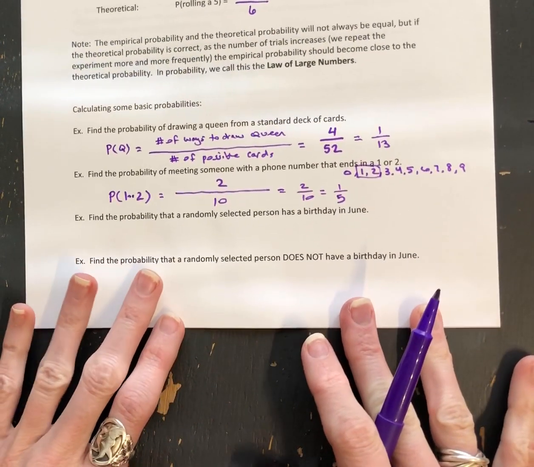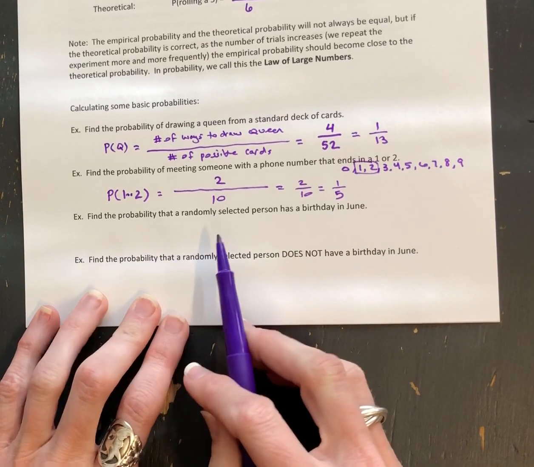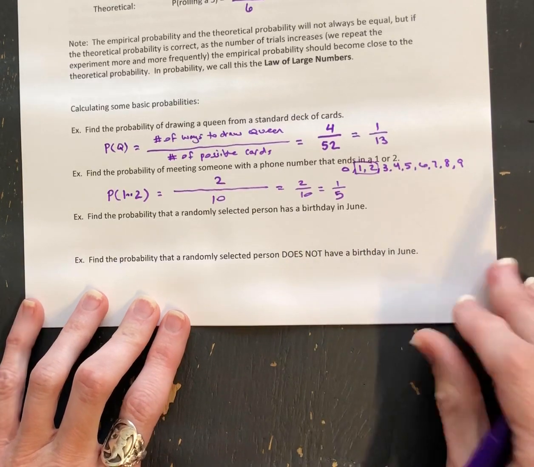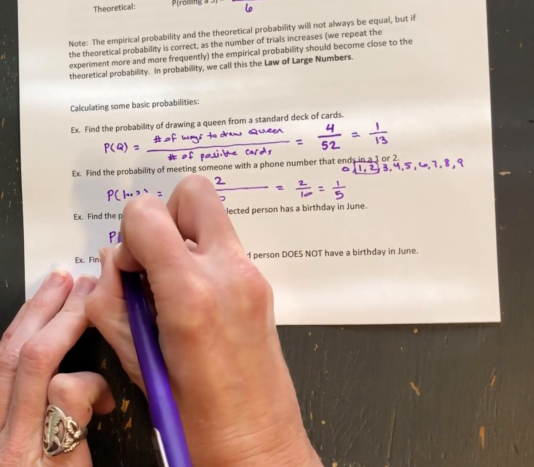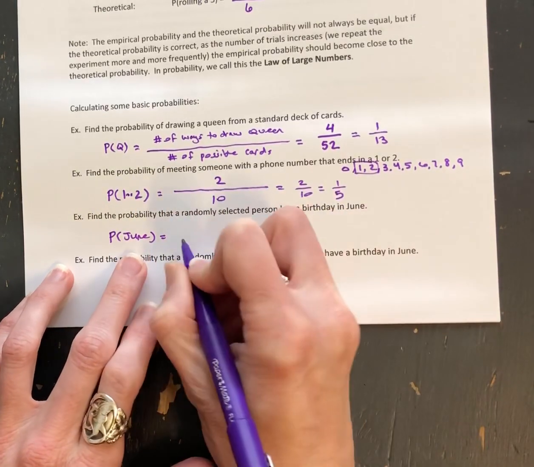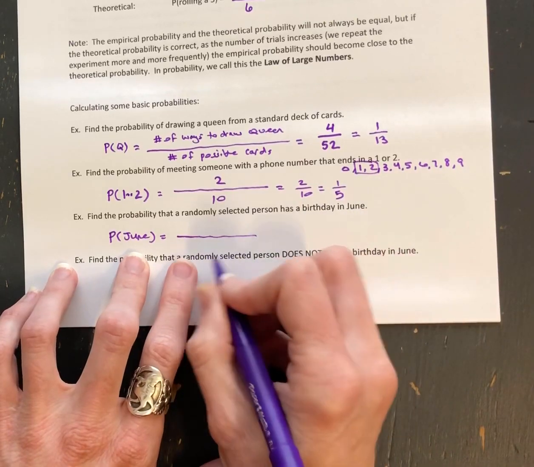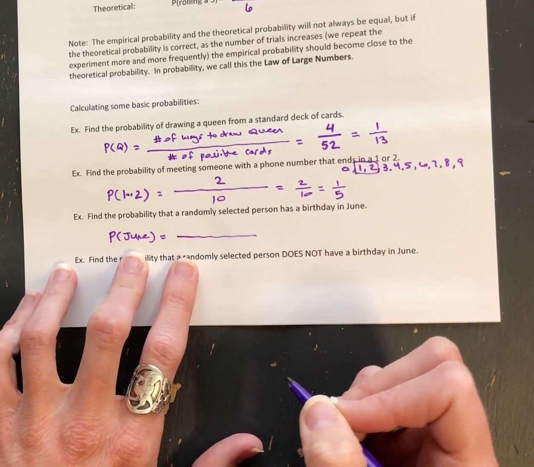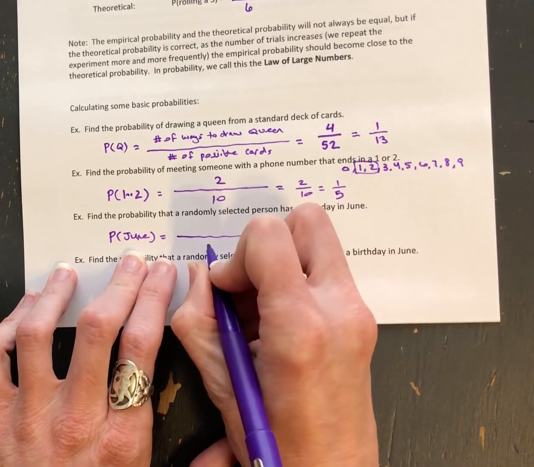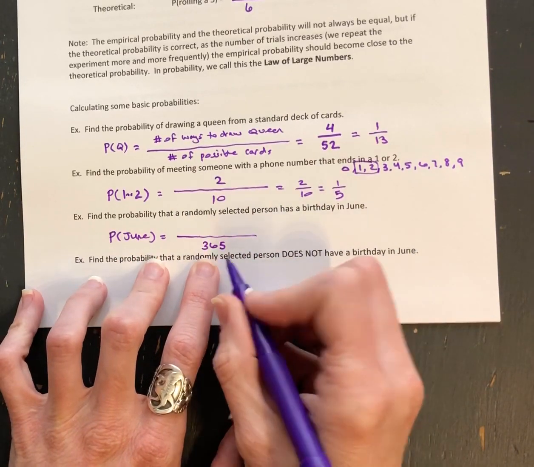Next, basic theoretical probability is asking us to find the probability that a randomly selected person has a birthday in June. So the probability of a birthday in June is going to be the number of ways to have a birthday in June over the total number of possible birthdays. Well, if we want to know how many possible birthdays there are, there's 365 of them, right? The number of days in a year.